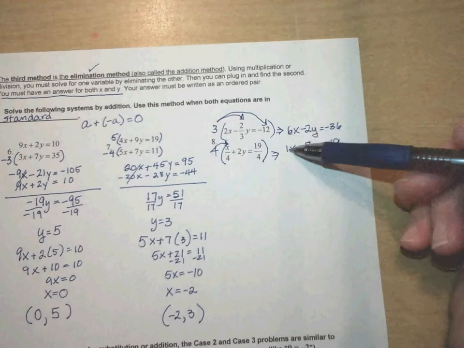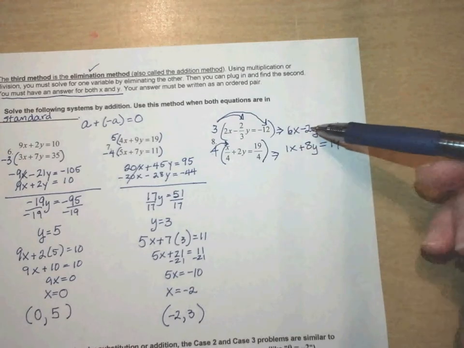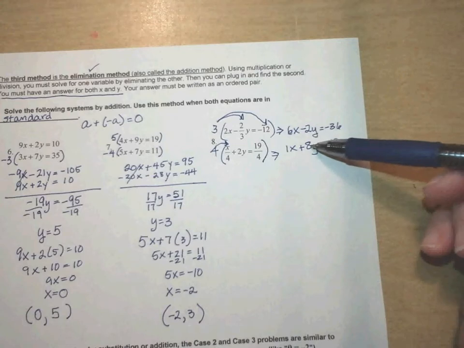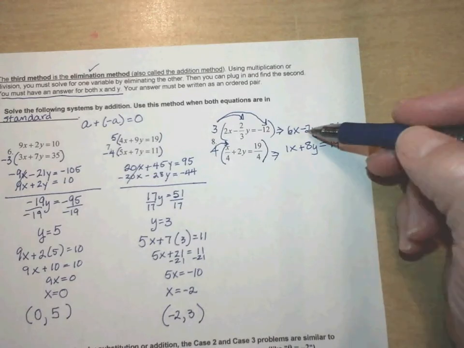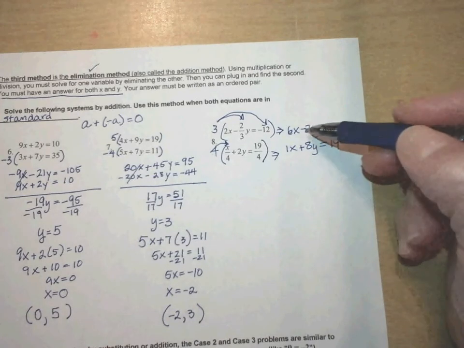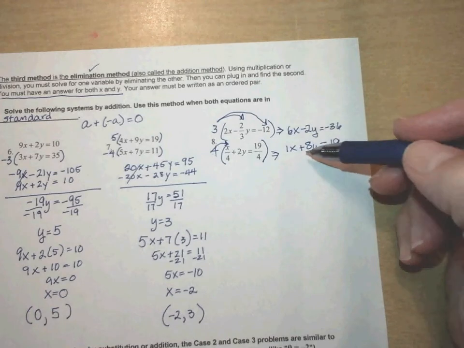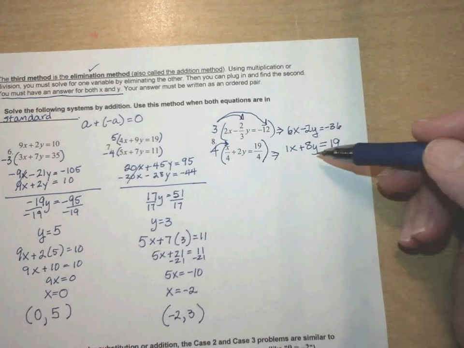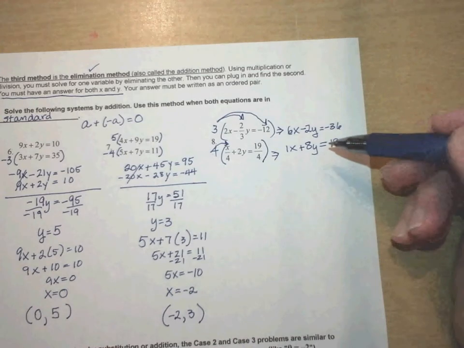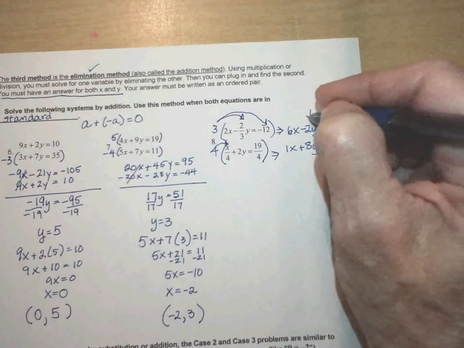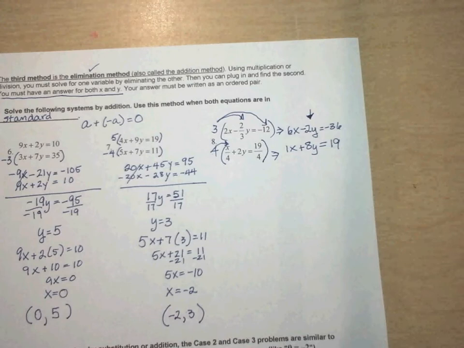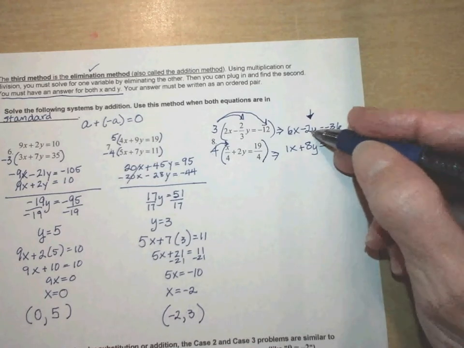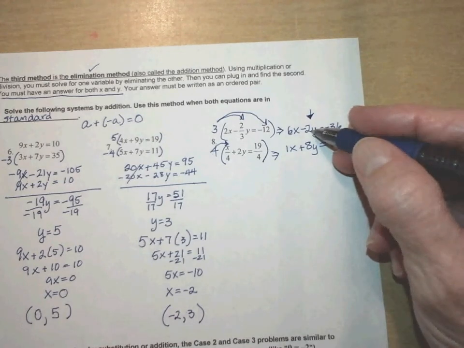Now, what can we do to eliminate? We either need to get both of these to be 6, one 6 and one negative 6, or here we have a 2 and an 8. I generally would choose these two here to eliminate because the signs are already opposite for you. Anytime you have to introduce a negative sign into the problem, it always creates a place to make mistakes. So I would look and eliminate right here first.